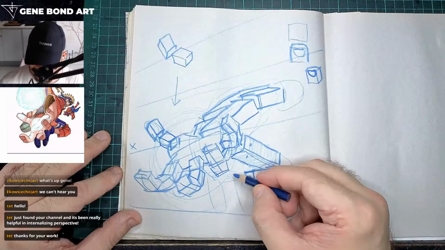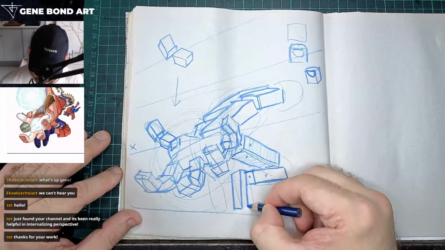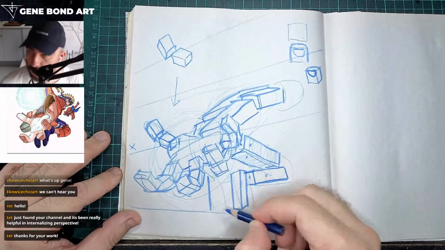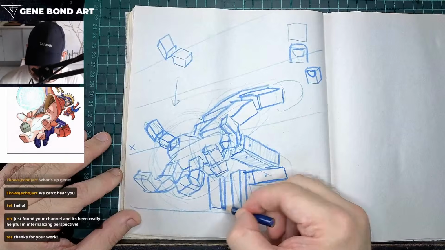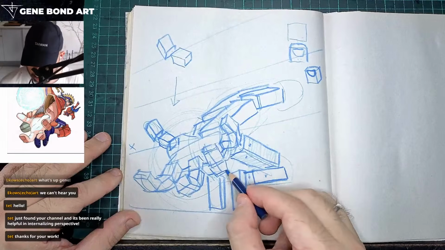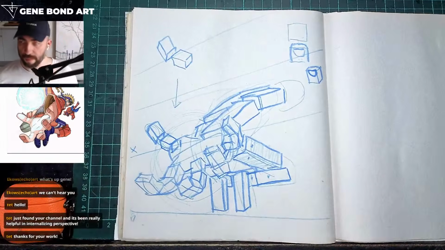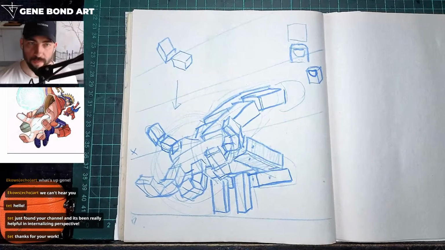Then we have for shoes, it will be kind of this, and this one will be kind of this. So you can make a mistake with reading the reference.